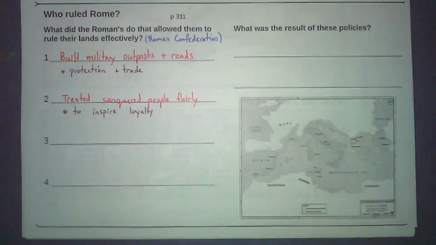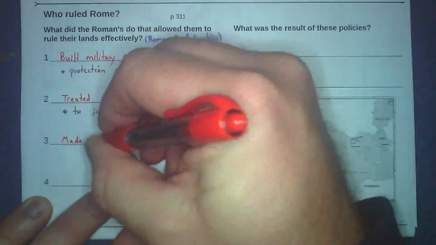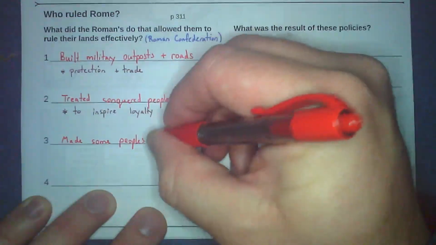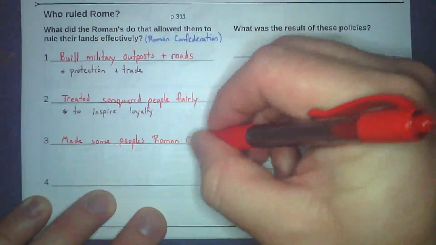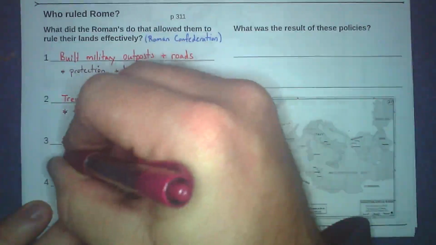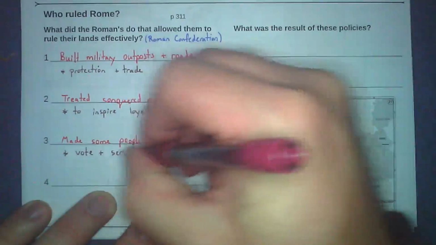And this inspired loyalty with these people. Now these people who were taken over started to feel, hey, we're a part of Team Rome here. We're a part of this Roman Empire. And when they started benefiting from it, when they were making money and their lives got better, they really enjoyed this new change. Now, some of the peoples that got taken over were actually made into Roman citizens. And they allowed some of these people the ability to vote and serve in the government.